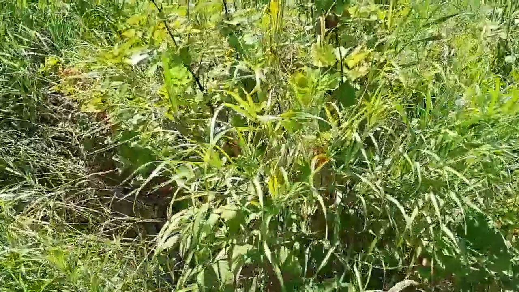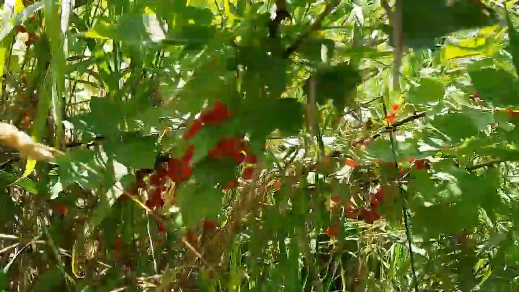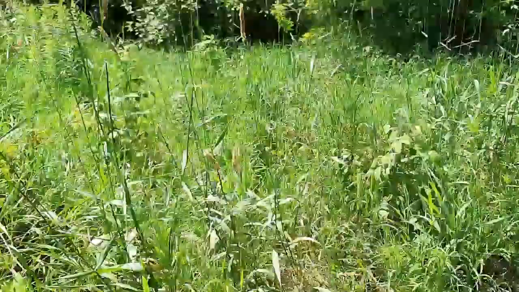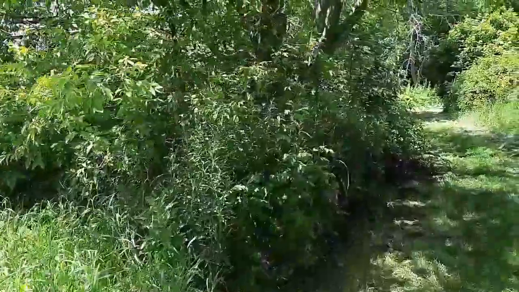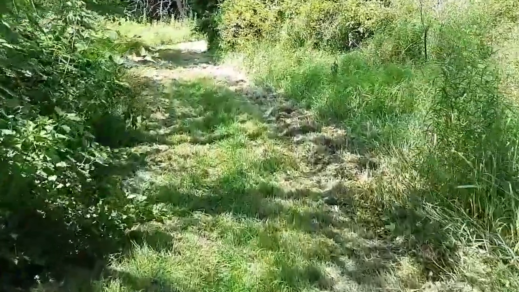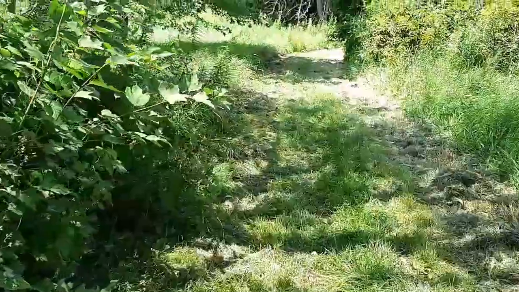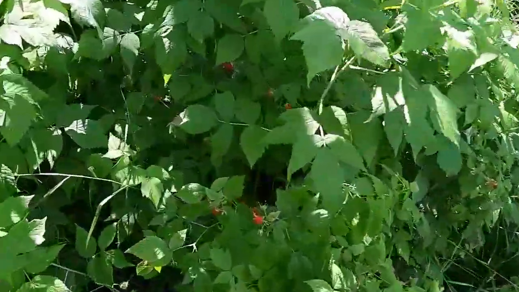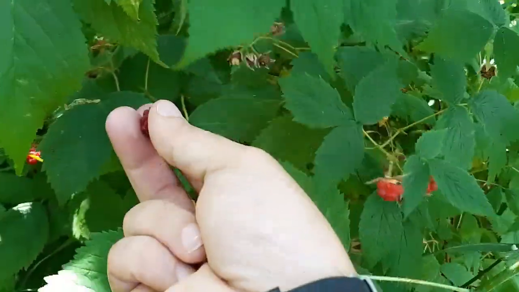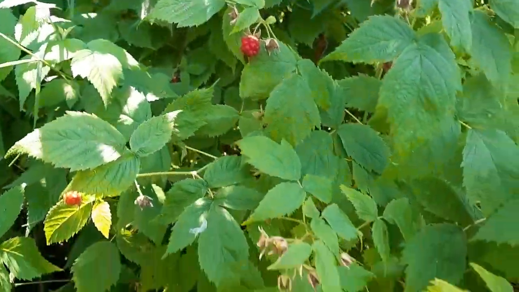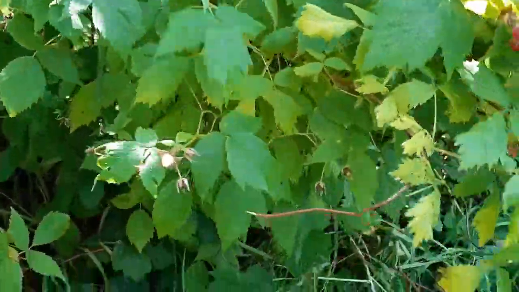Look at these wild currants that are totally loaded up. Look how loaded those are. I'm going to leave all this stuff for the birds. I don't really like to wild forage too much. And I have lots of currants at home. But now I know where another source of wild currants are. They're all loaded up. Look at this. This is crazy. Look at the amount of food everywhere. Wild raspberries. Wow, they're good. Very tasty.